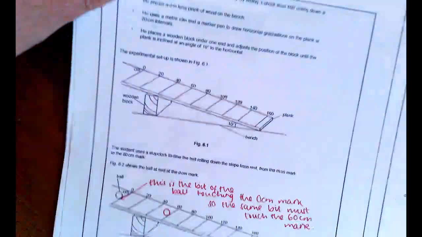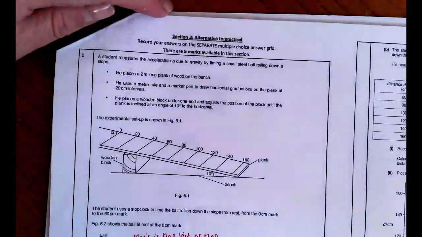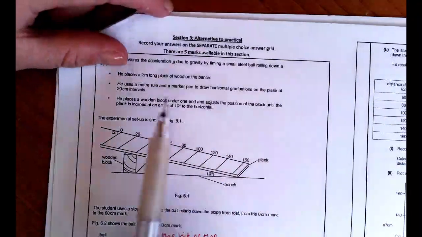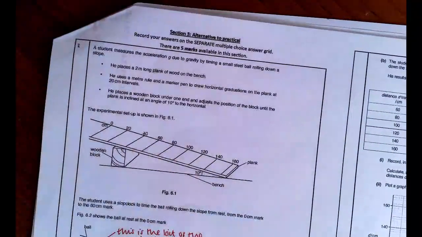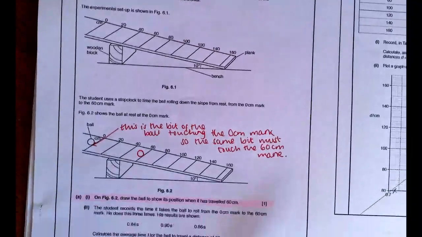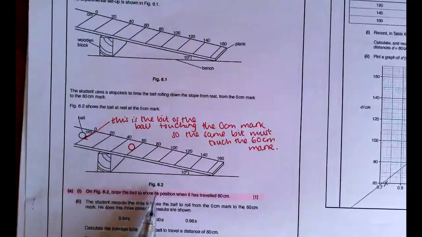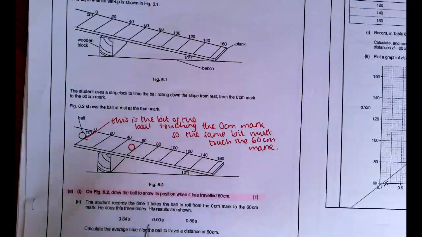Okay, section 3 was the alternative to practical question. So we're measuring acceleration due to gravity by rolling a steel ball down a slope. It's 2 meters long. We've got graduations marked out, and it says, and lots of people miss this, draw the ball to show when it has travelled 60 centimetres. That was worth a mark.